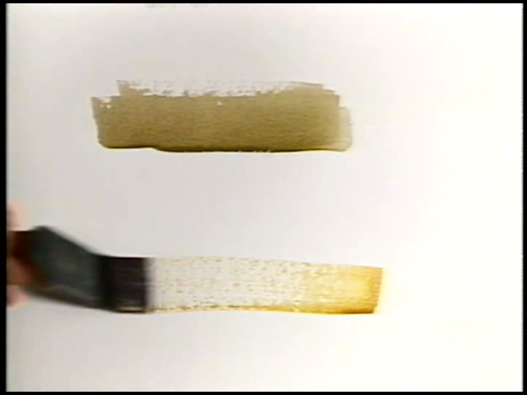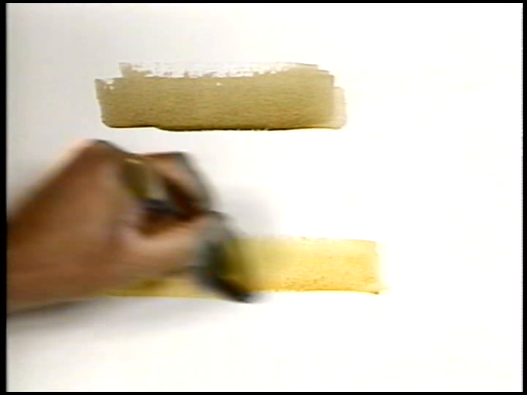But there's another way to do this. It's something I call charging the color, by first of all laying in the transparent color tone with the cadmium orange.